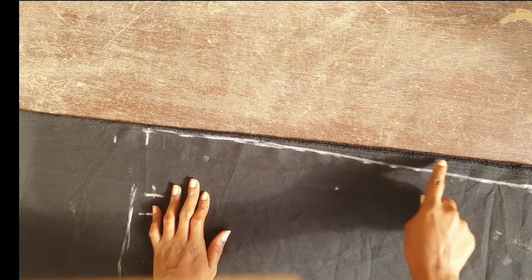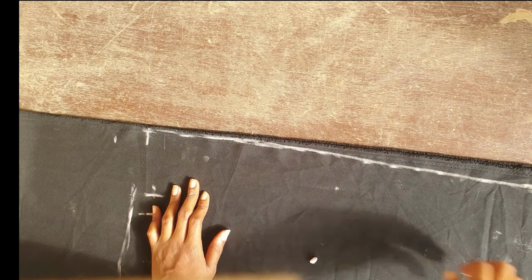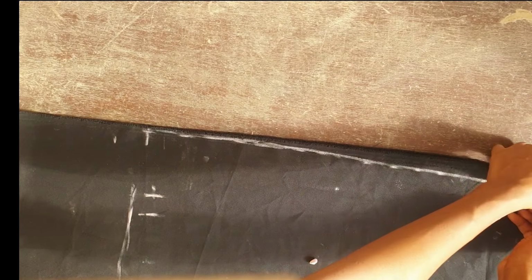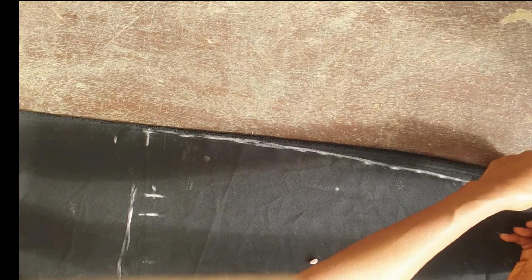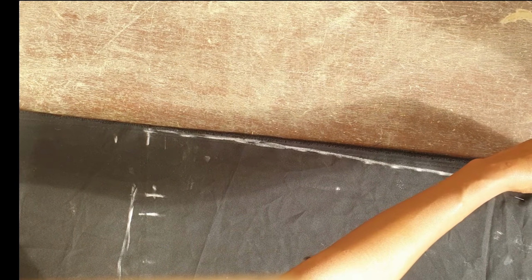So what I'll do now is to go and cut this, but I'll be giving it a little bit of allowance for joining. Remember, you cut your back and front together.